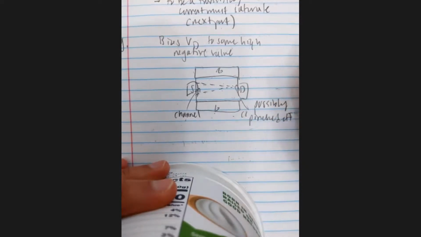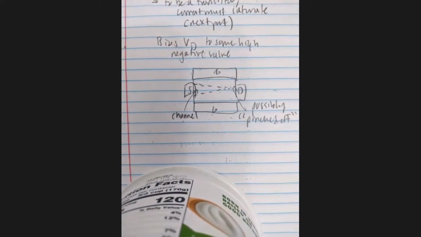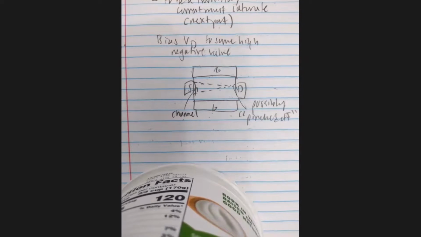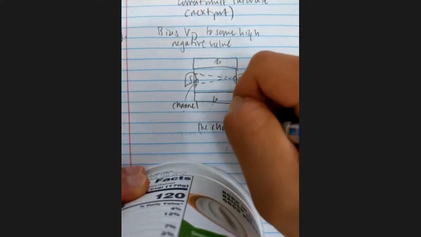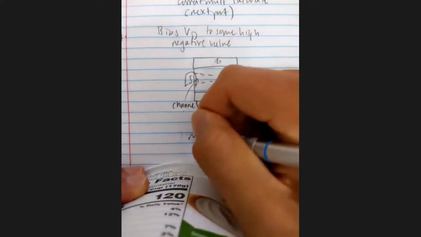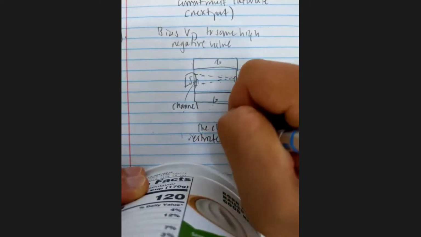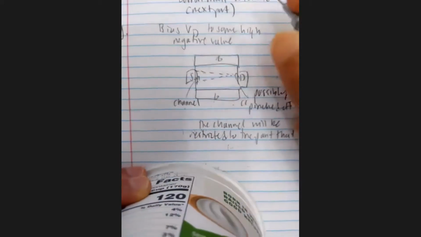So this is different from the pinch off that we see in a MOSFET, but the essential takeaway here is that the channel will be restricted to the point that current will no longer flow.